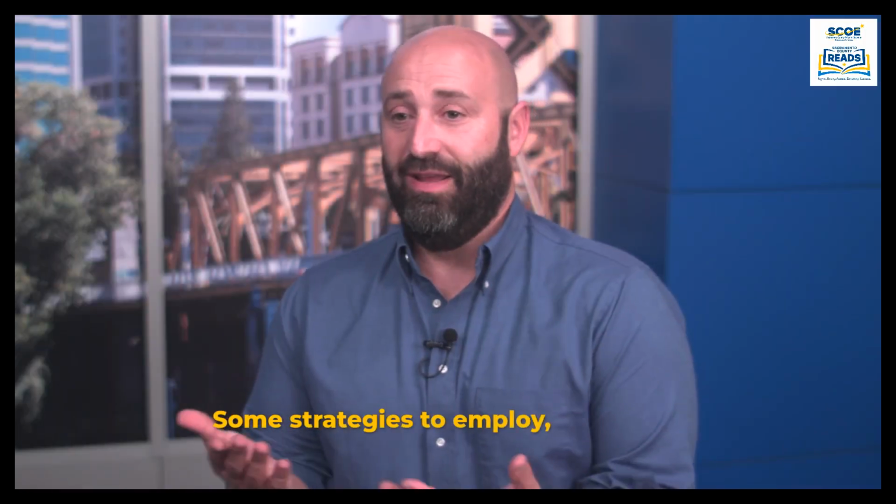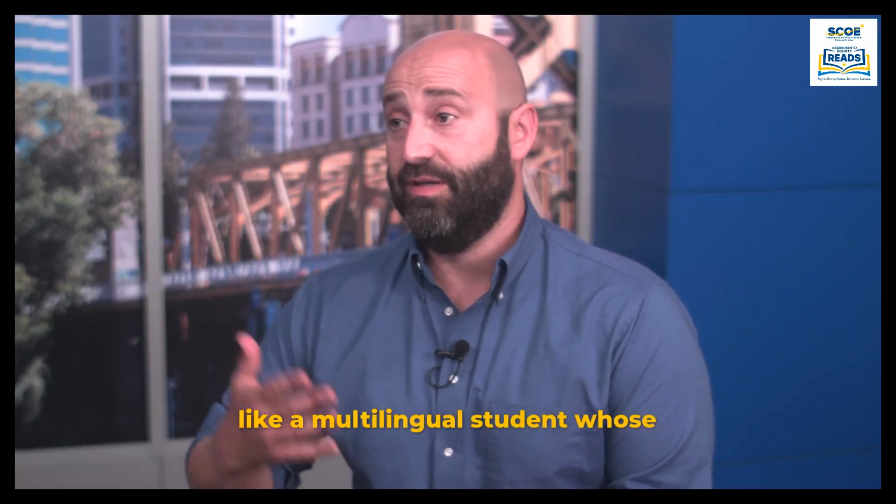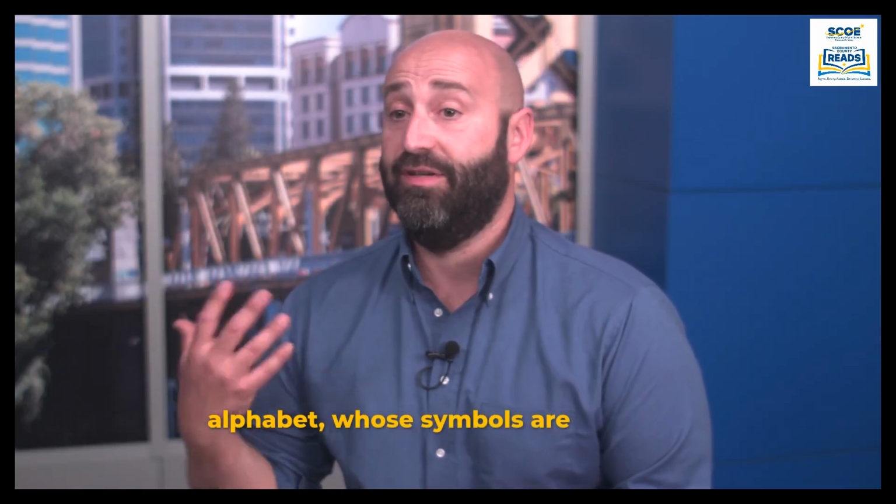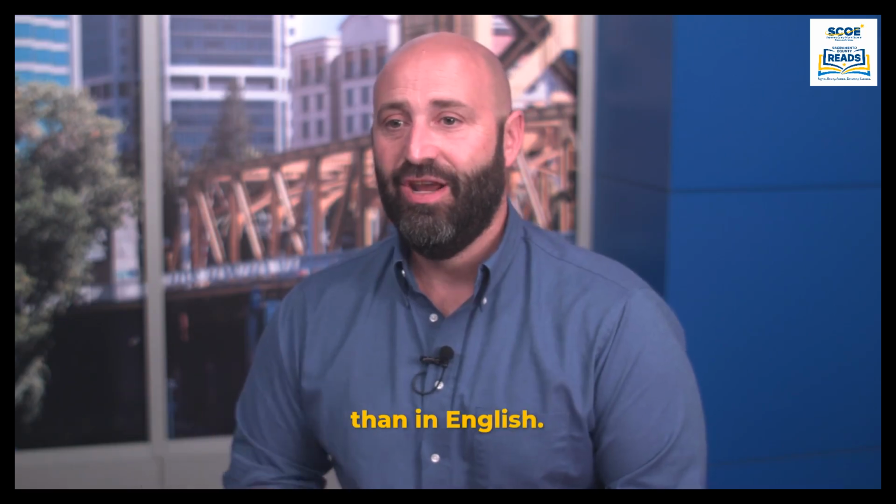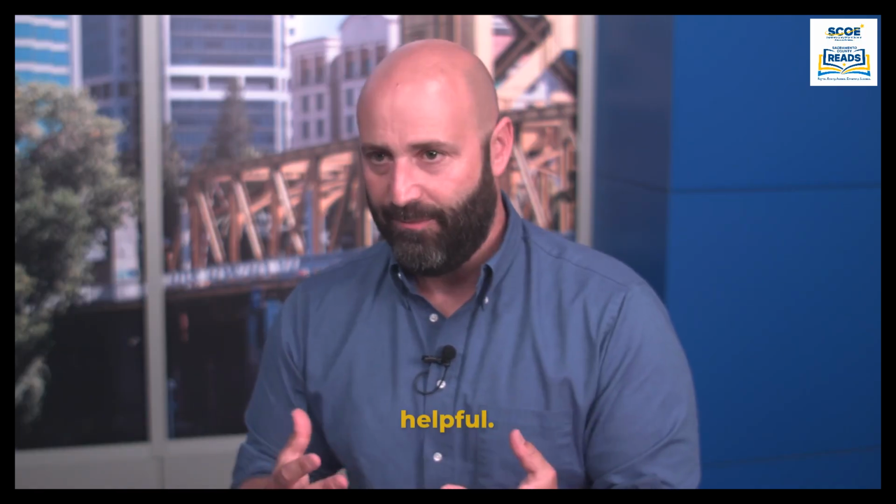Some strategies to employ, especially for a multilingual student whose symbols are different than in English. I think you need to make an emotional connection for new symbols, right? So whether that's drawing them, connecting them to the sounds, building individual words, things like that can be helpful.